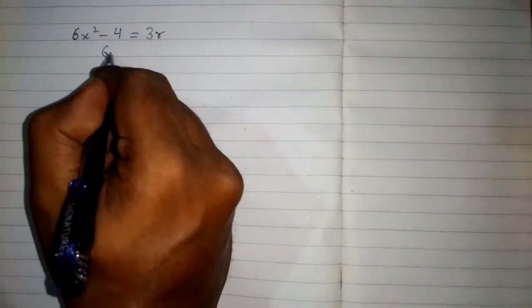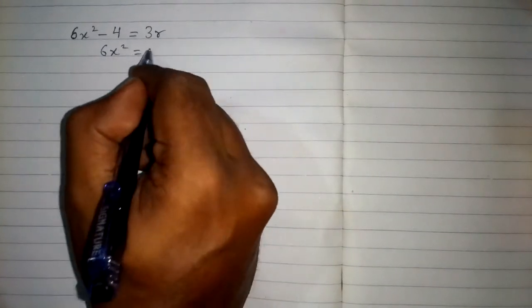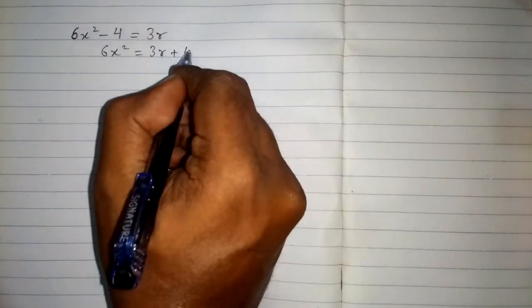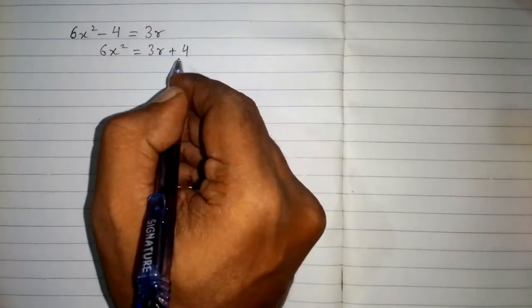In this video we have to make x the subject of the formula. So we have x on one side of the equation and all the other things on the other side. First of all, we can take this minus 4 to this side, so this will become plus 4. So we have 6x square is equal to 3r plus 4.